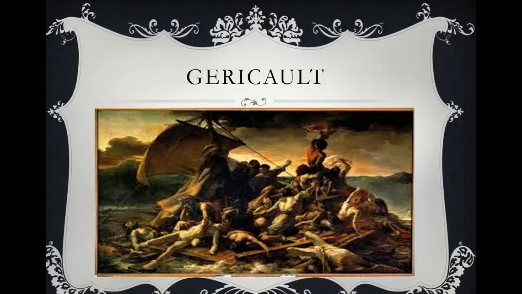And I think it was this shipwreck where they actually ate part of the survivors to stay alive. I believe it was that horrific.